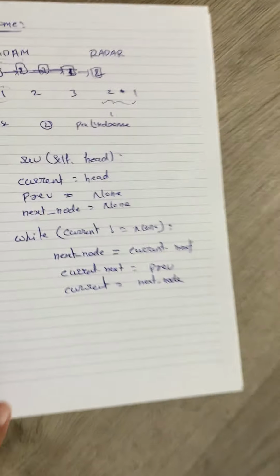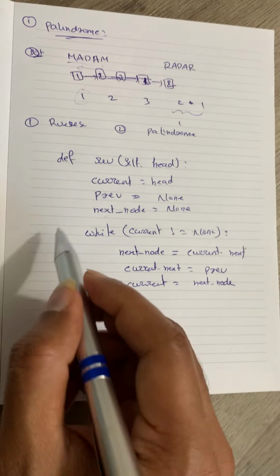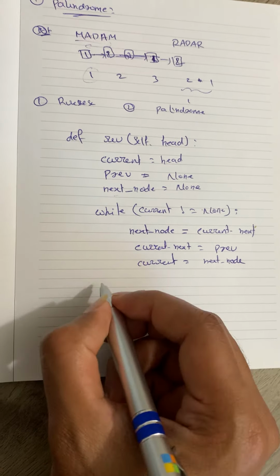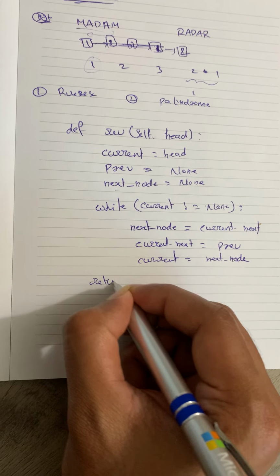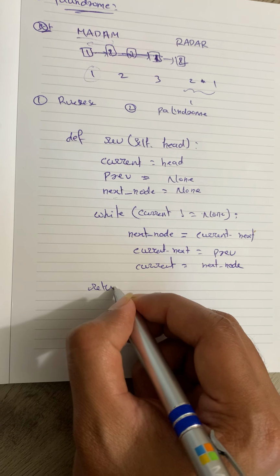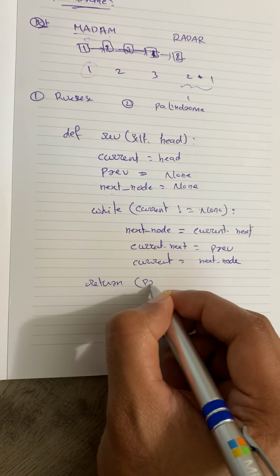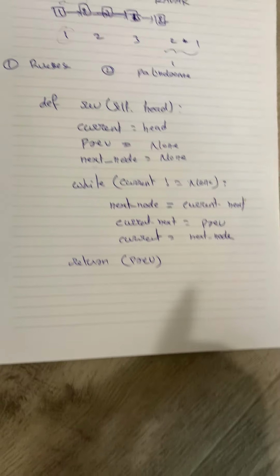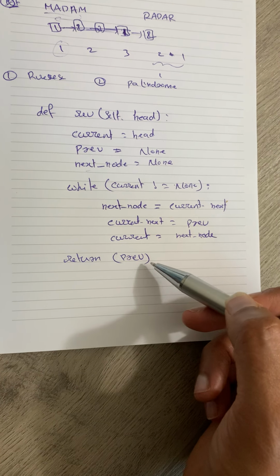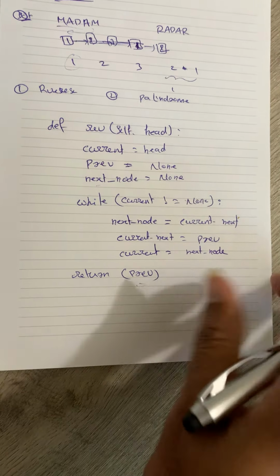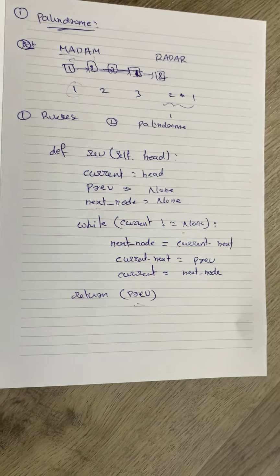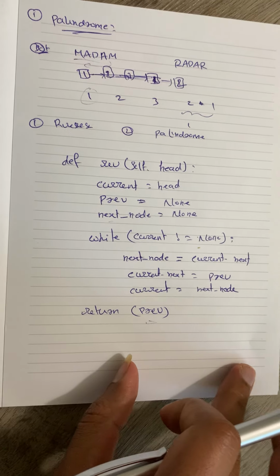Each time I run this function, I want to return the head of the reversed linked list. So return previous. Previous is going to be the head of the reversed linked list, and I'm going to use this as input in the next function.